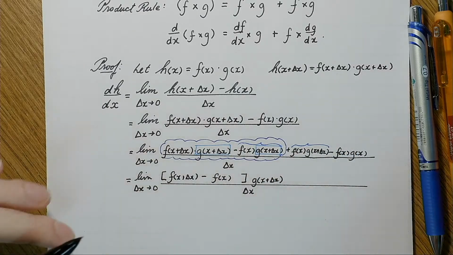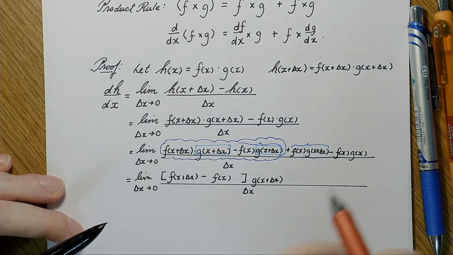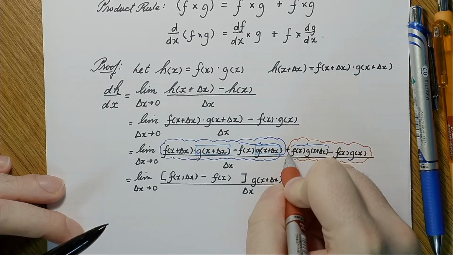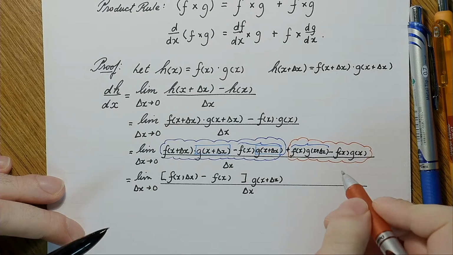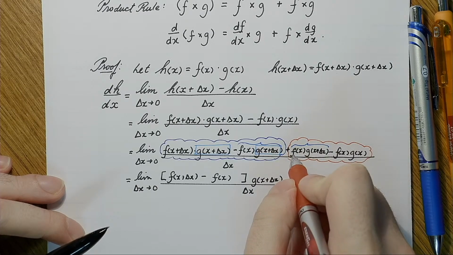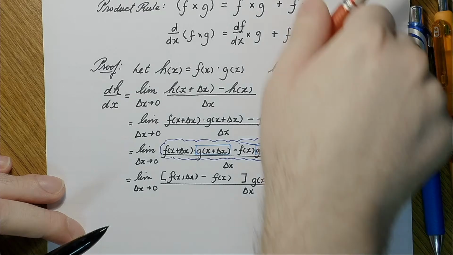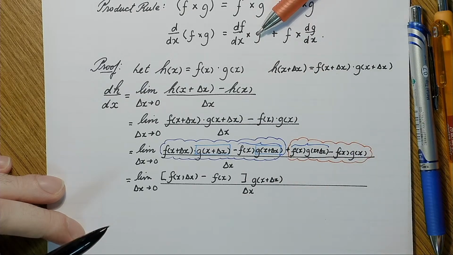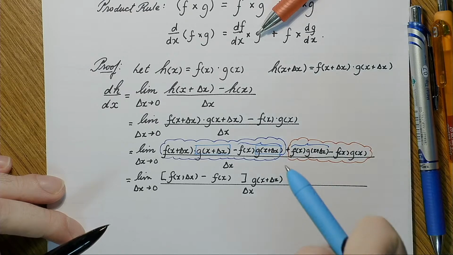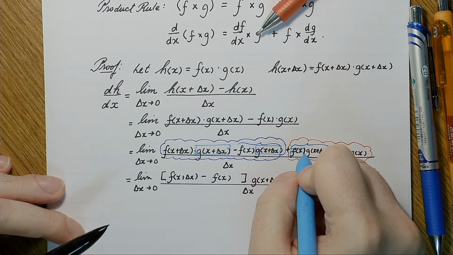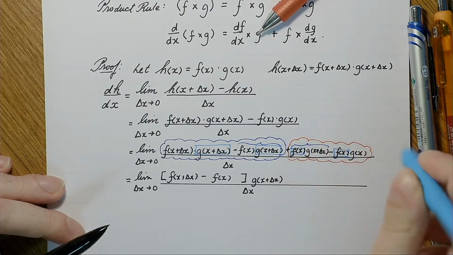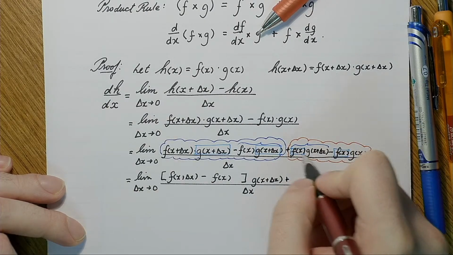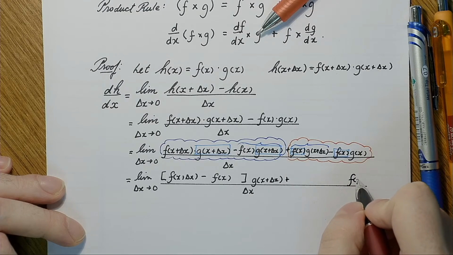Now I have this thing that I can look at here. I'll switch to red. So I'm looking here, and what I notice is I have an f at x and an f at x here. Let's pick sky blue. So I have an f at x here and an f at x here. So what I would like to do is factor that out, so I'm going to pull it out in front here.